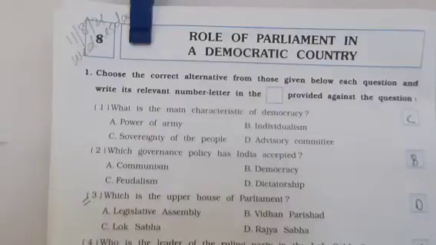The Rajya Sabha is the permanent house. It never gets dissolved completely. One third of the members of Rajya Sabha retire every 2 years after completing their 6 years term, and new members are included. The Rajya Sabha represents the states of our country.